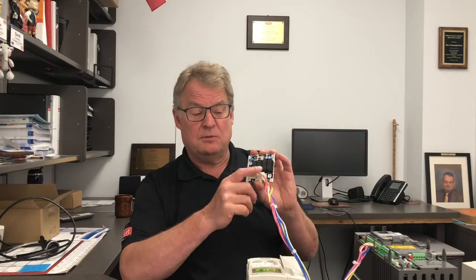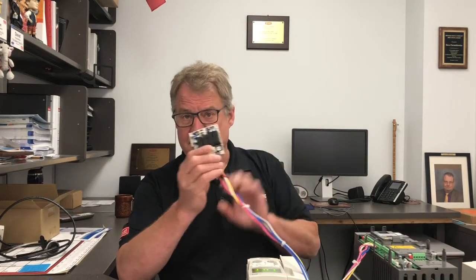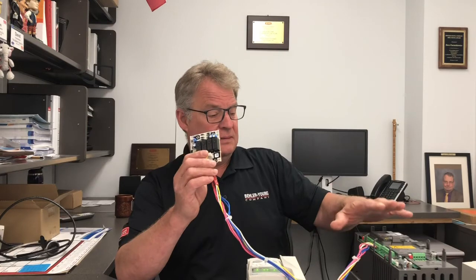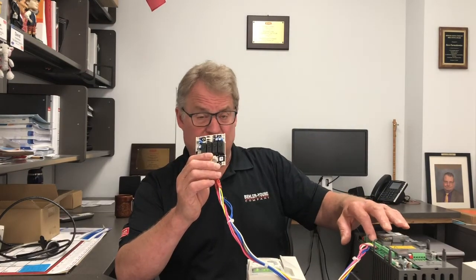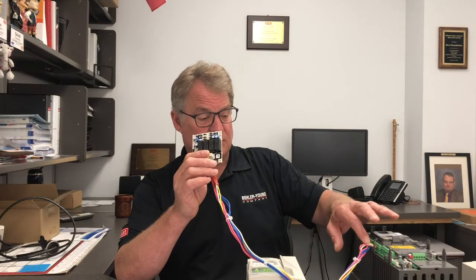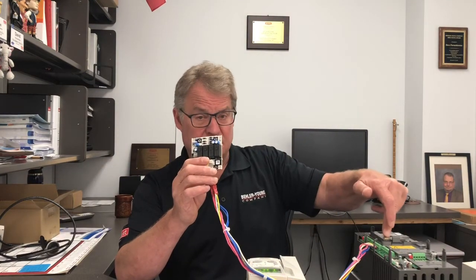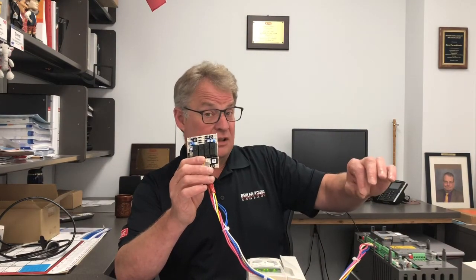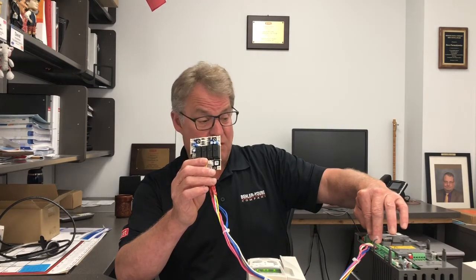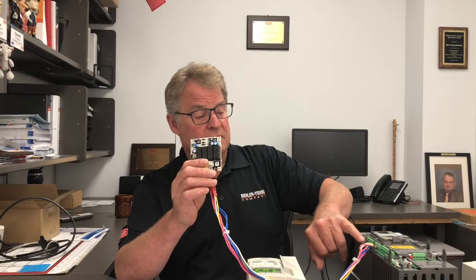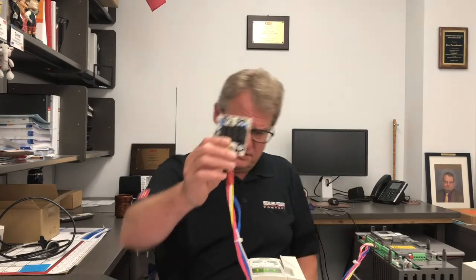I can check whether I have a closure between pink, white, or yellow here. That's where my call is for my relays. Am I getting the signal to here? Pink is 24 volts coming from this, and yellow and white are coming back from here to here. If I have power, it's open. Yellow is low speed, pink to white is high speed. That's pretty straightforward.